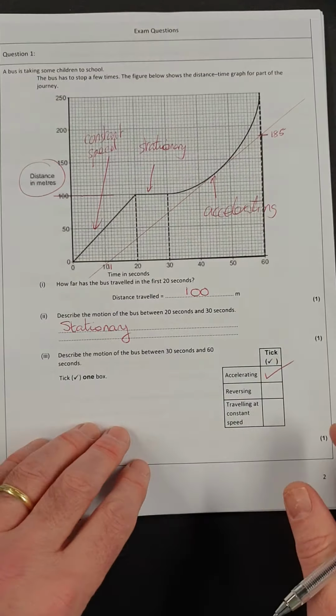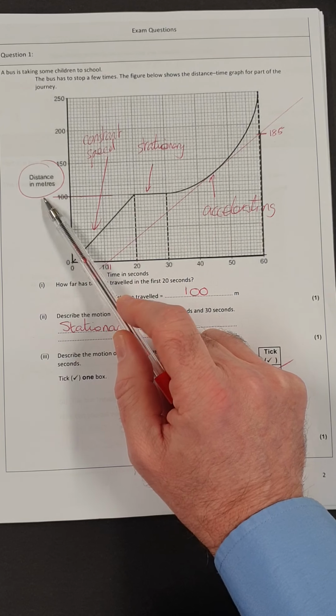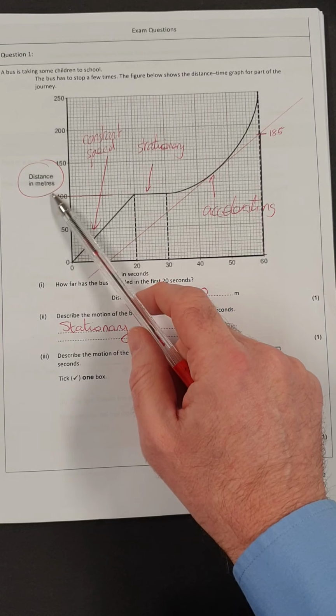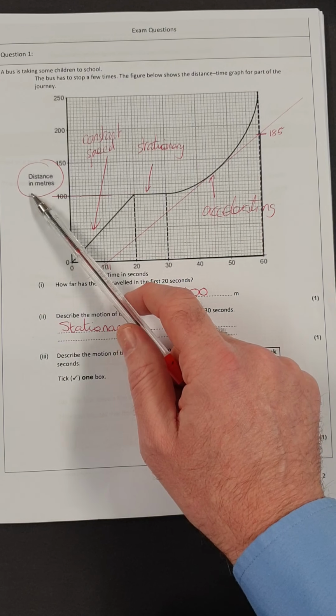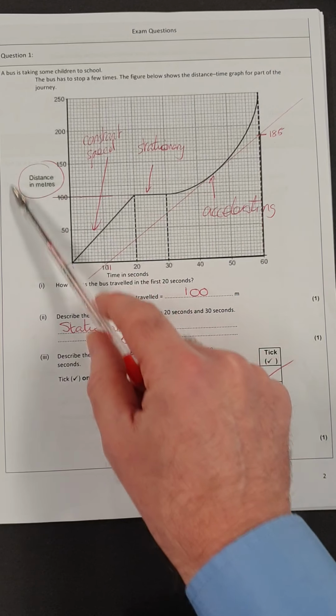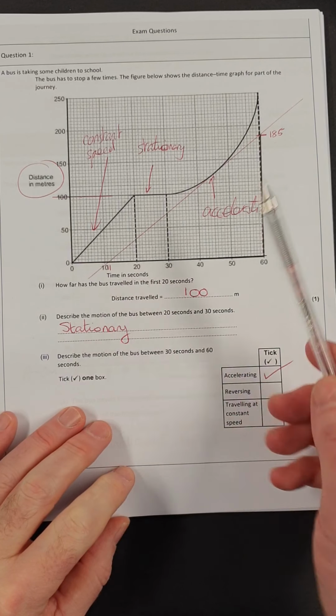Now the first thing you'll notice is that I've circled distance on the y-axis. So I do this whenever I get one of these graphs because it's very easy to think that you're looking at a distance time graph when it's actually a velocity time graph and vice versa. So I just double check that this is about distance, and it is about distance in this case.